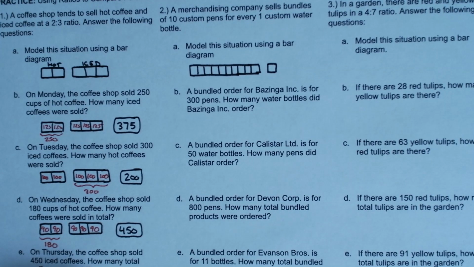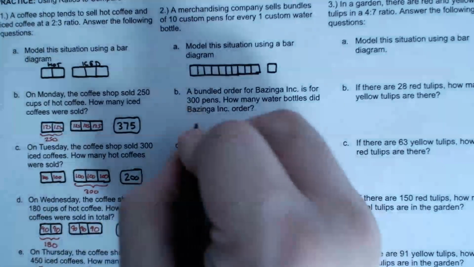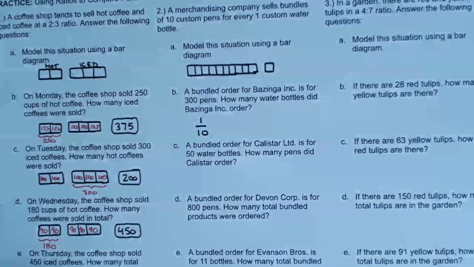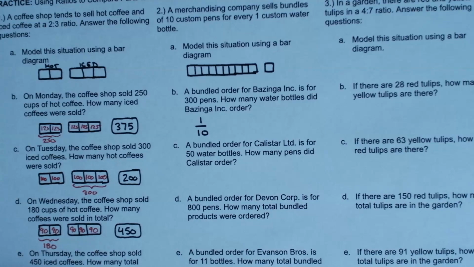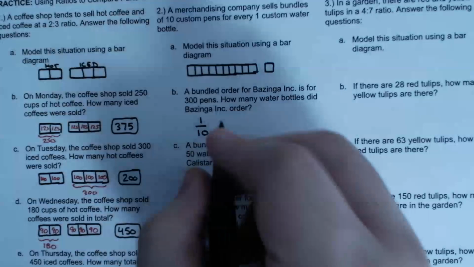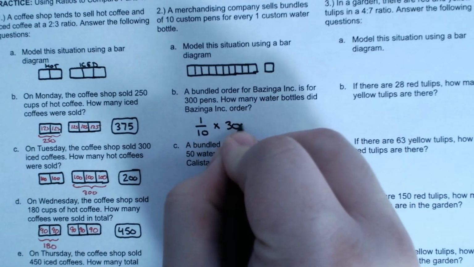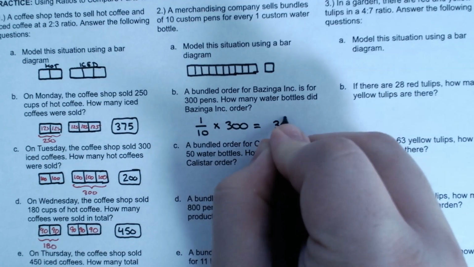So a bundled order for Bazinga Incorporated is 300 pins. How many water bottles did Bazinga order? So, what is the ratio of water bottles to pins? 1 to 10. So make the fraction 1/10. There's a 1 to 10 ratio of water bottles to pins. Multiply that by the 300 pins, and you get 30 bottles.